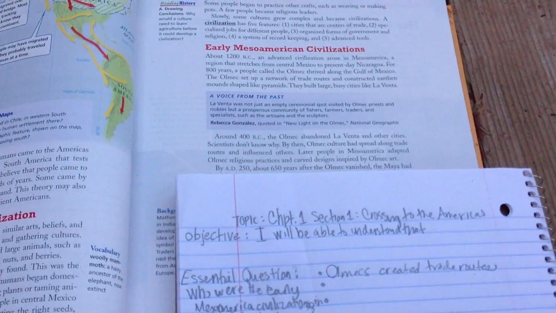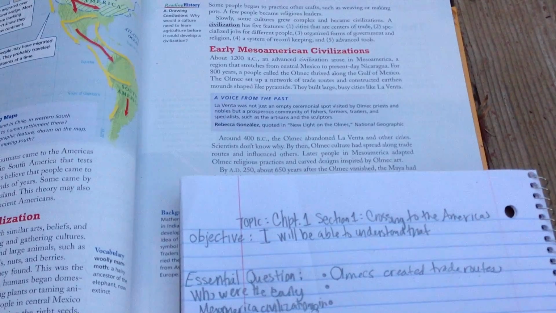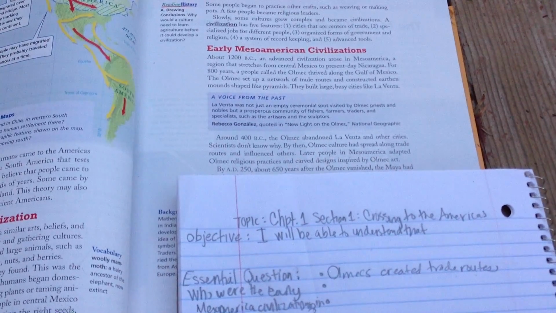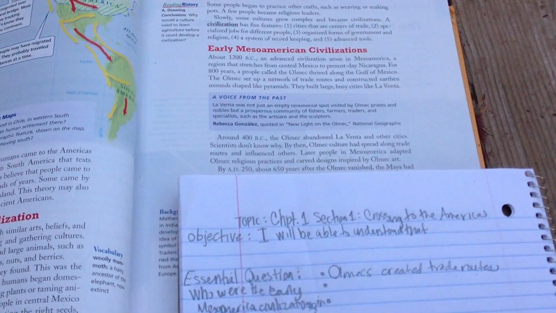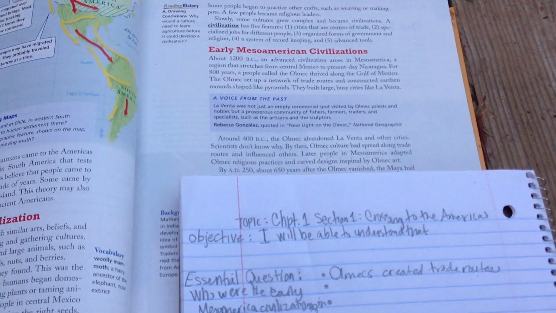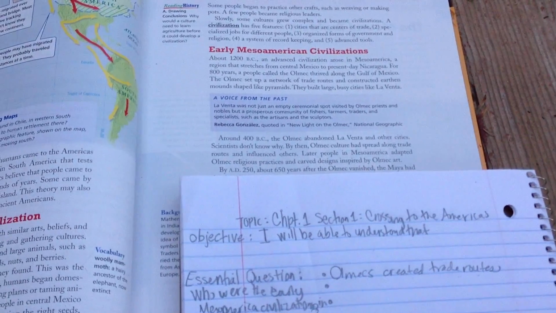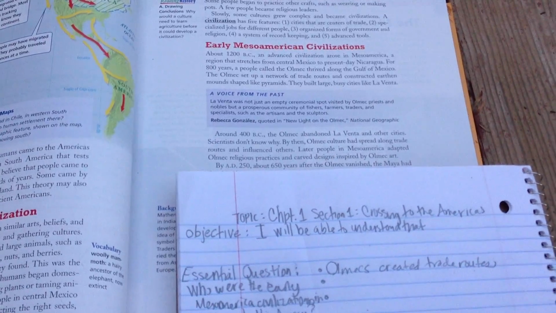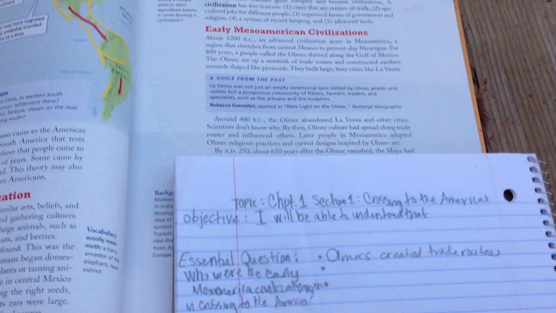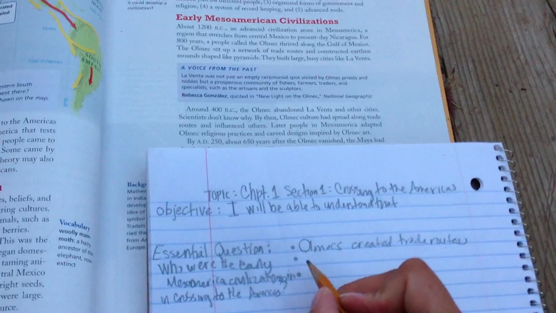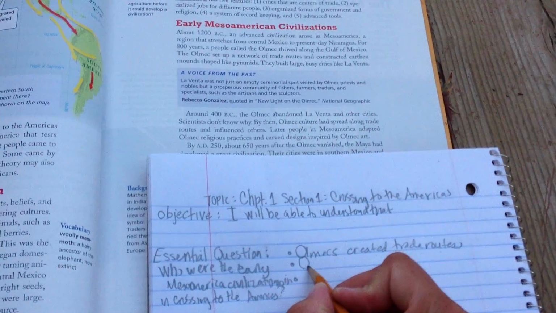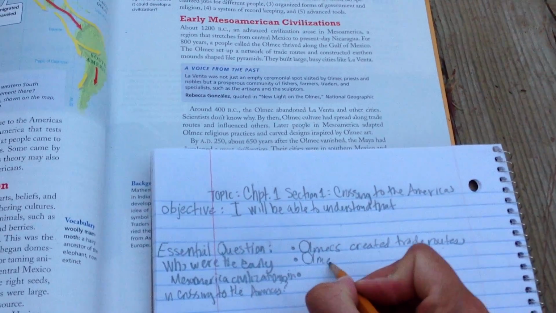What did you just read? Yes, we read that the Olmecs abandoned or left their cities. Now, what would influence them to do that? On this line, you will write, the Olmecs abandoned their cities.